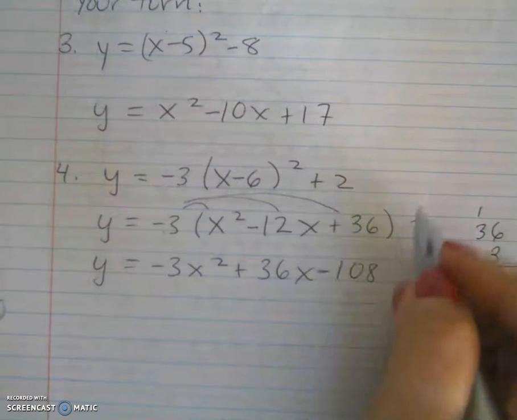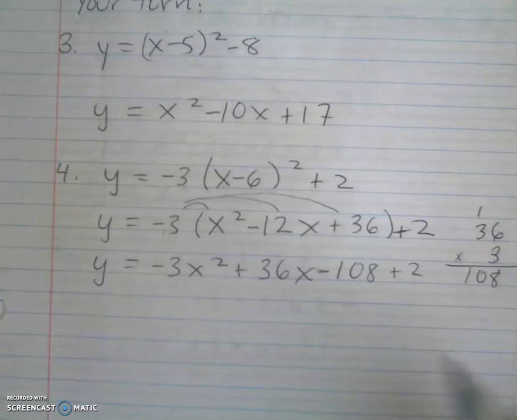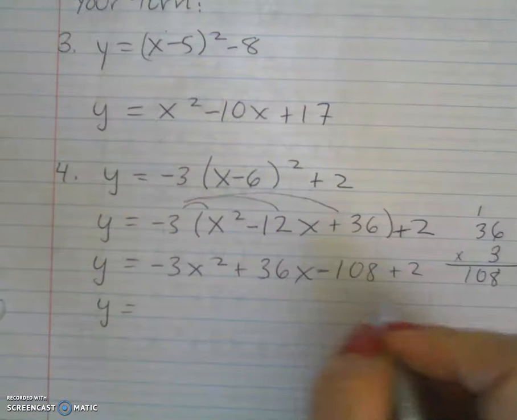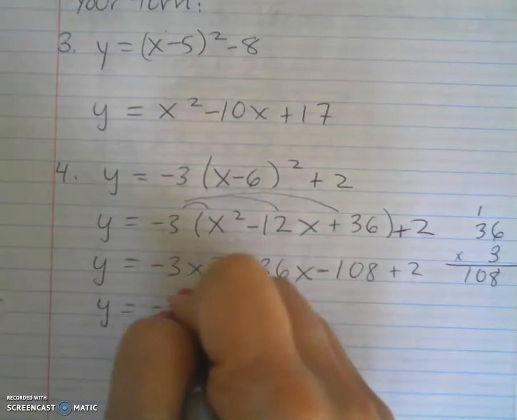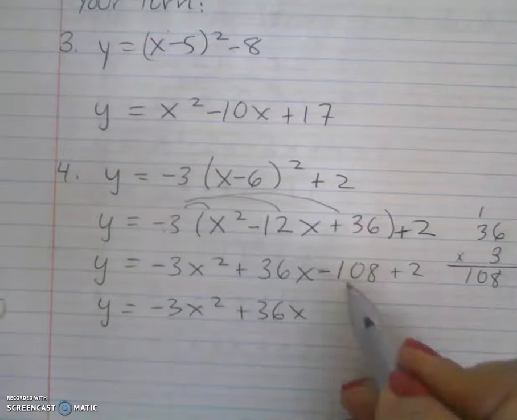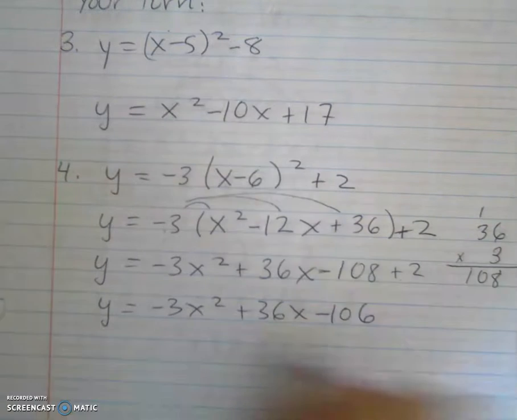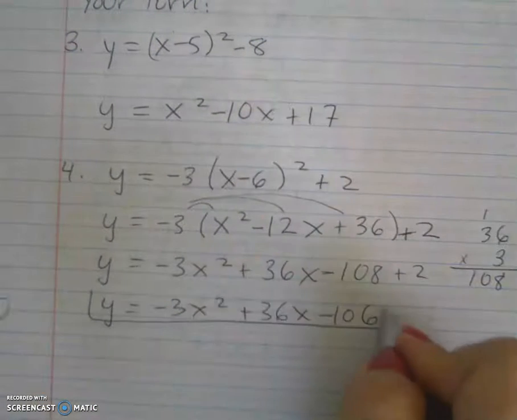I realize I forgot the plus 2. It should be plus 2. Bring that down. And then our last step is just to combine these like terms. Negative 3x squared plus 36x, negative 108 plus 2 is negative 106. And we're done.